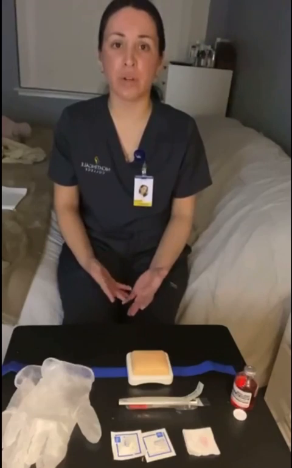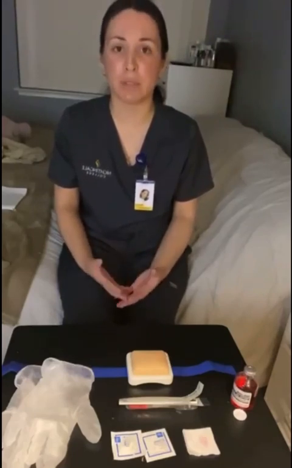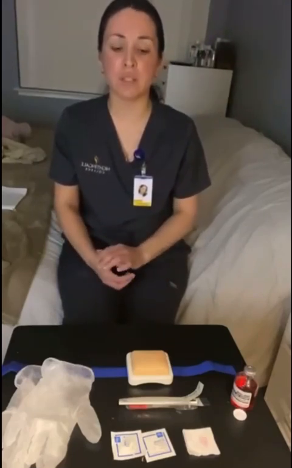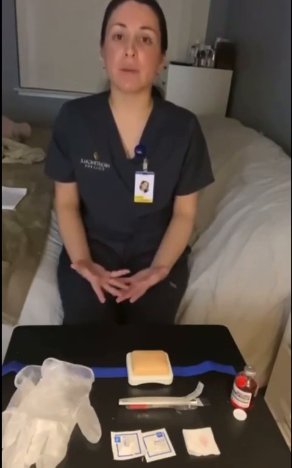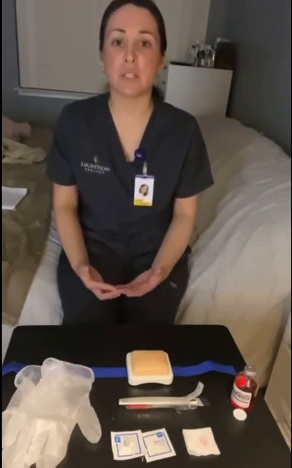I'm going to go ahead and enter the patient's room. I'm going to introduce myself. Hi, my name is Kayla. I'm going to be your nurse today. I'm going to provide privacy, close any doors and curtains. I'm going to ask them to confirm their name and date of birth, check their wristband. I'm going to let them know I'm going to be administering a tuberculin skin test injection.